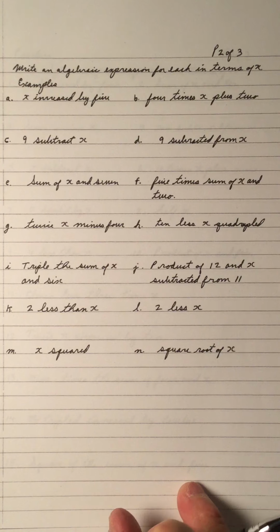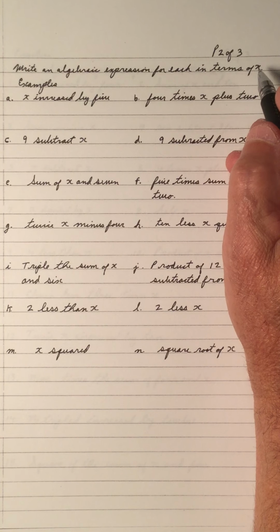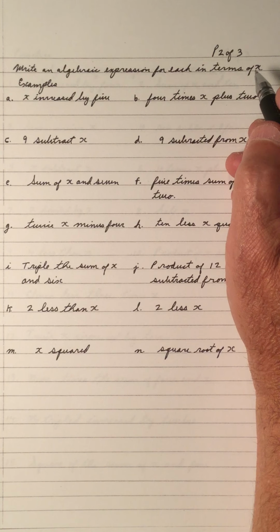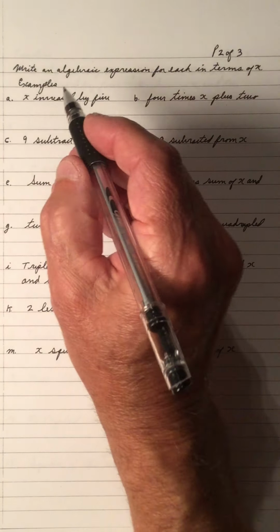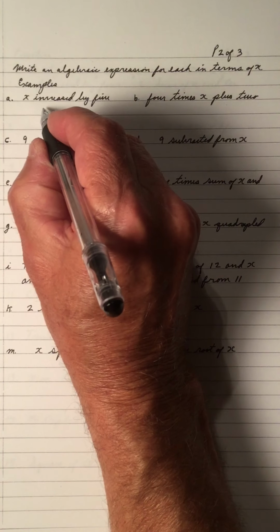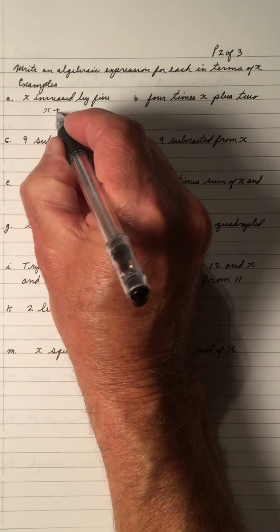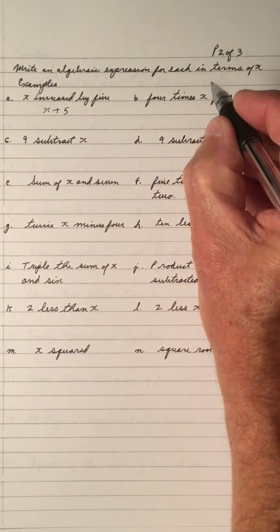Write an algebraic expression for each in terms of x. Let's do some examples. A, x increased by 5. Increased is add, so x plus 5.